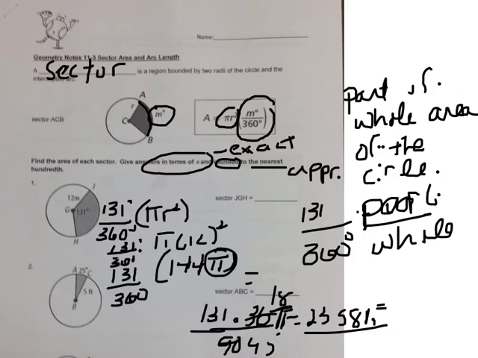So I'm going to see if that reduces any further. 2358 pi, which you can't read hardly on the app, divided by 45. So this reduces to 262 pi over 5. Both of those numbers were divisible by 9. Okay, that would be the exact answer.